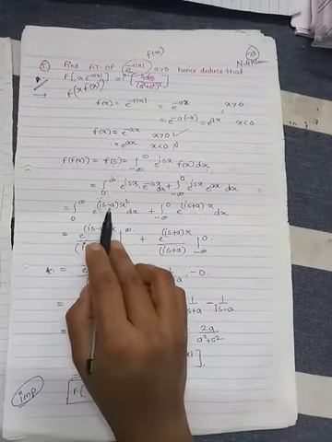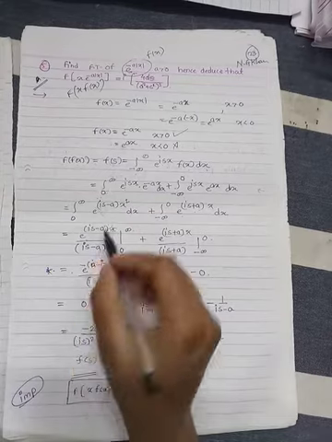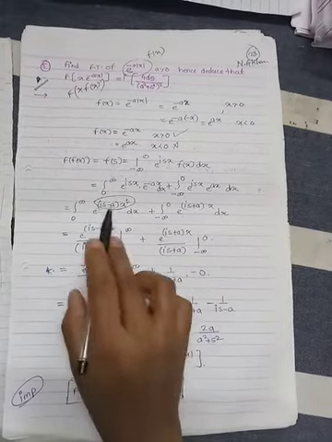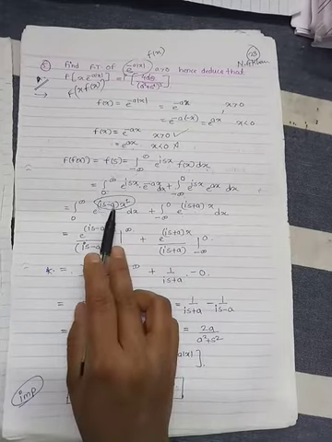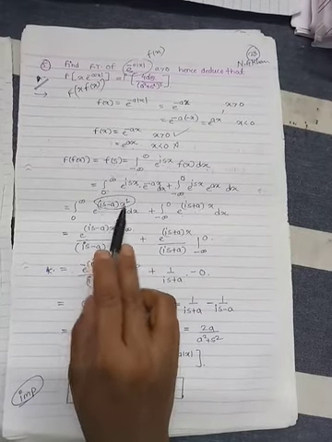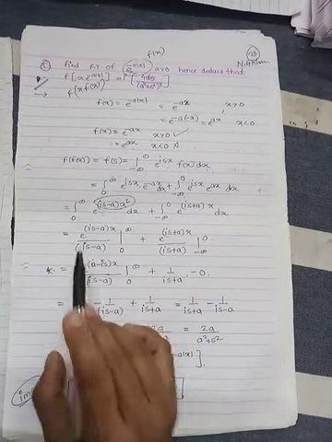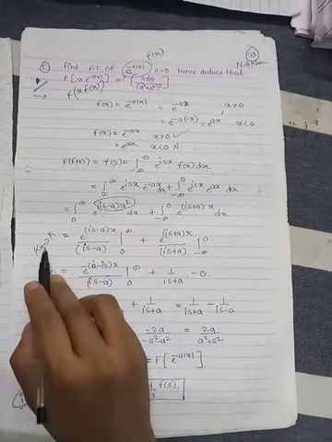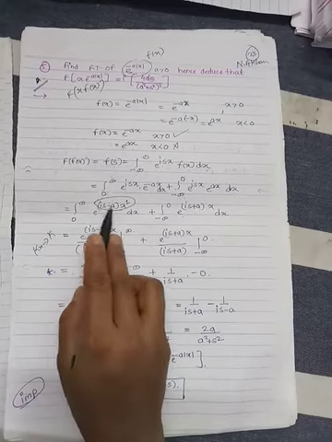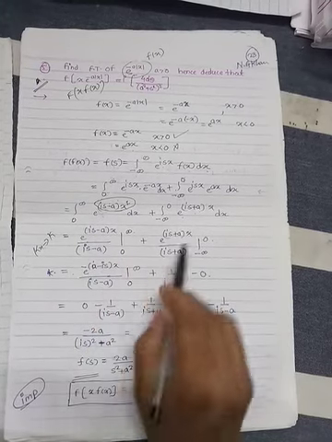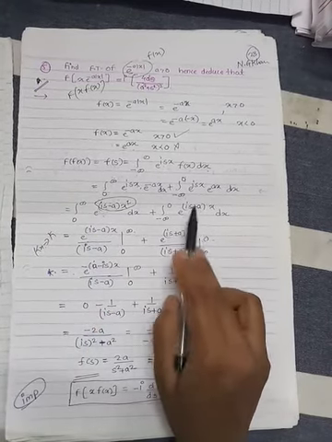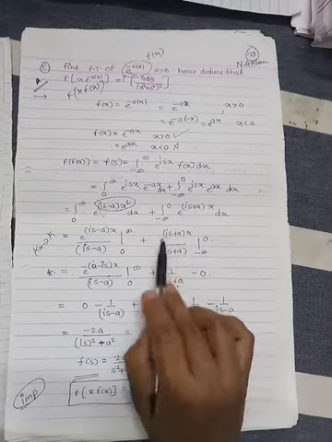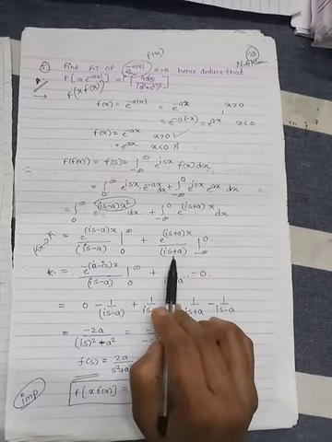So e raised to (is minus a) x upon the derivative, which is (is minus a), since the derivative of a constant into x is the constant. From 0 to infinity. Again this is the same: e raised to (is plus a)x upon (is plus a), from minus infinity to 0.